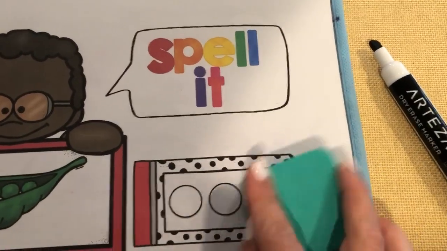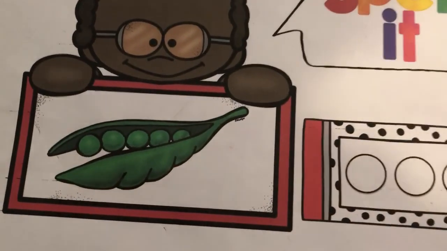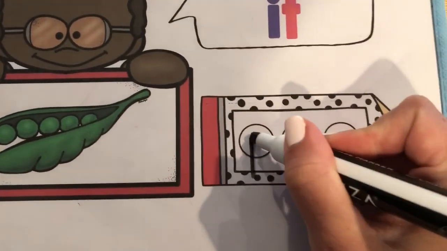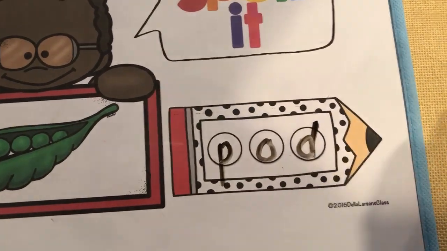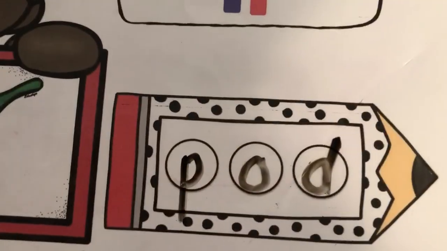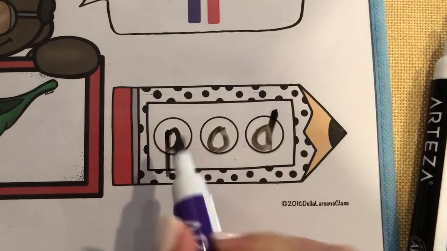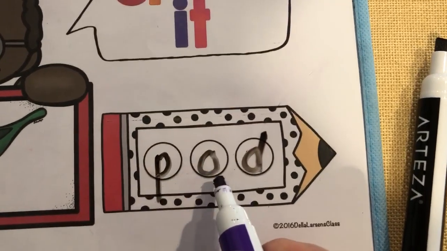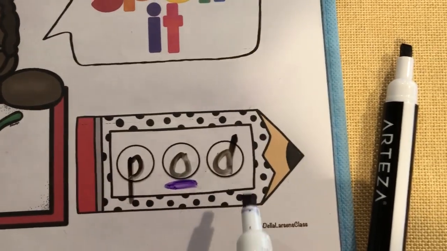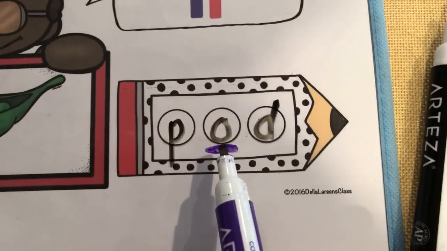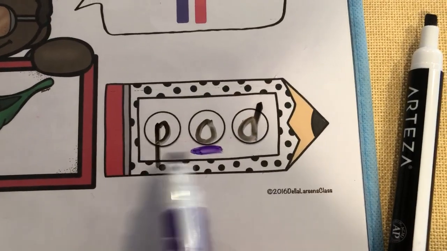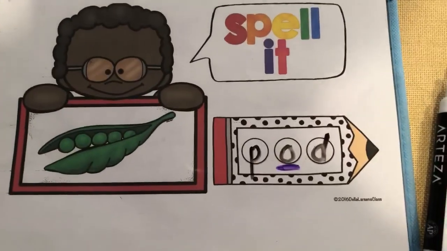So I know if I try this word, let's see if it works. Pea pod, pod. P-O-D. I see here this is the correct word because it follows my CVC pattern. I have P, which is a consonant, O, which is my short vowel sound in the middle, and then D to end my word. P-O-D, pod. So there you go.